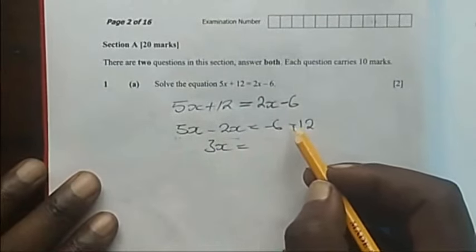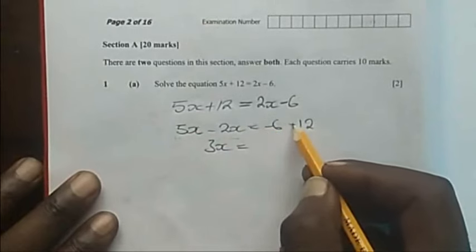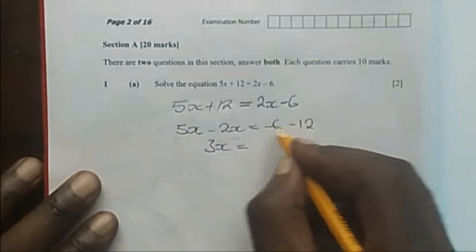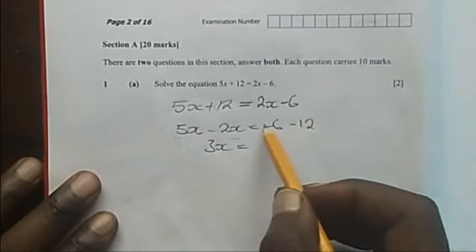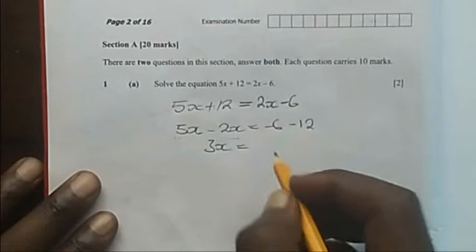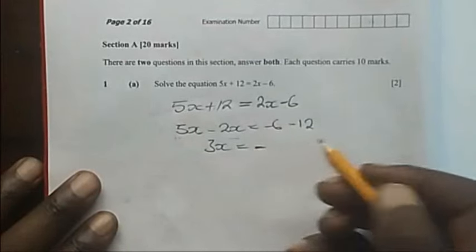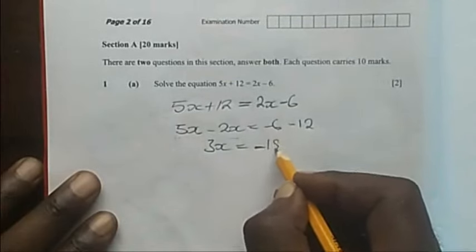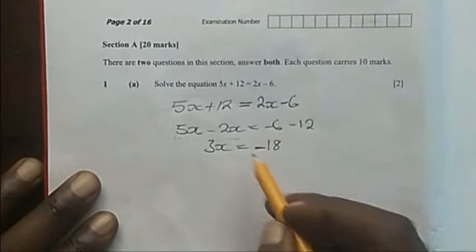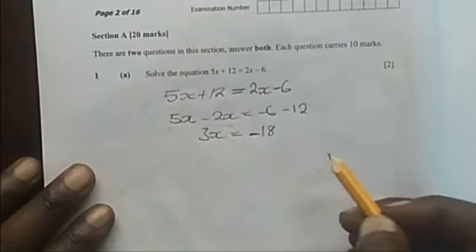Now, since the signs are the same, we have got the negative signs. That means we're going to add the numbers and maintain the negative sign. This is the law of integers. Since the numbers have the same signs, we maintain the sign, which is negative, then we add the numbers, which gives us 18. So 3x is equal to negative 18.